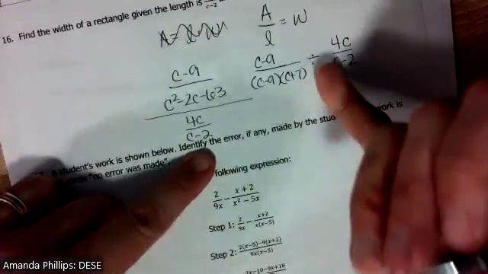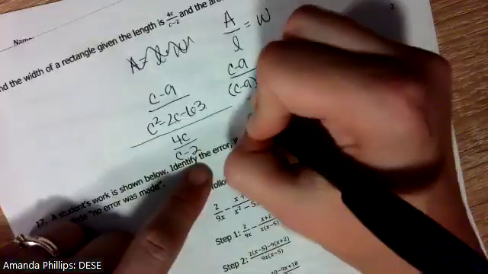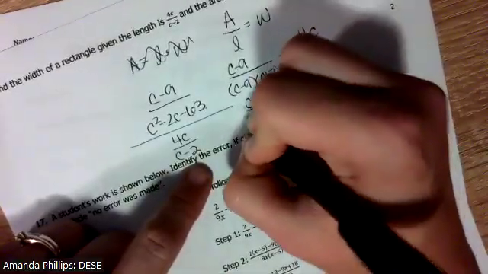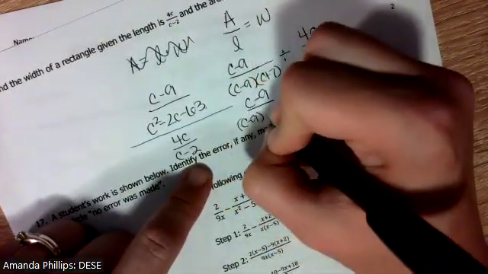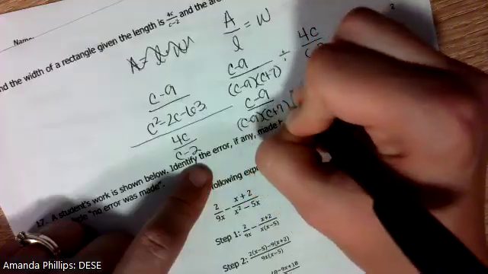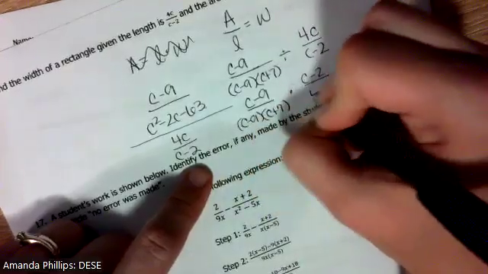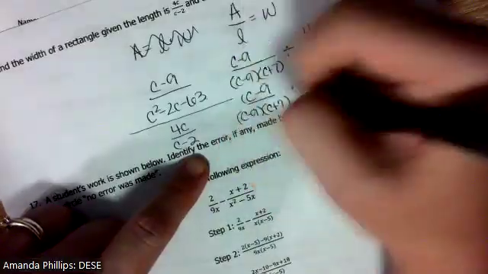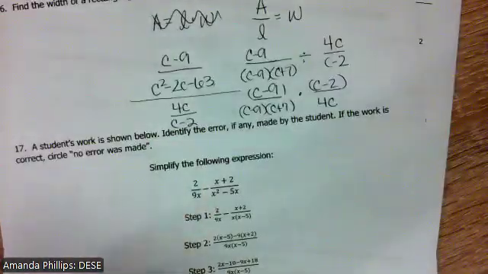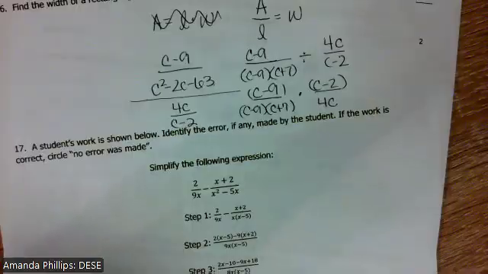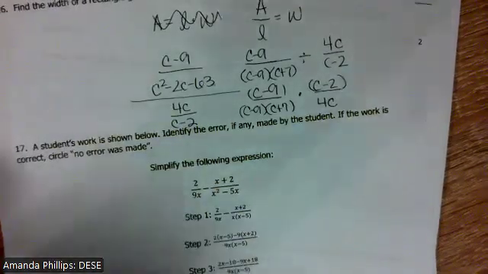We have to change it to multiply by the reciprocal. Remember these are factors. You can't cancel them separately. So now it's just multiplication. I have a c minus 9. I can cancel that.